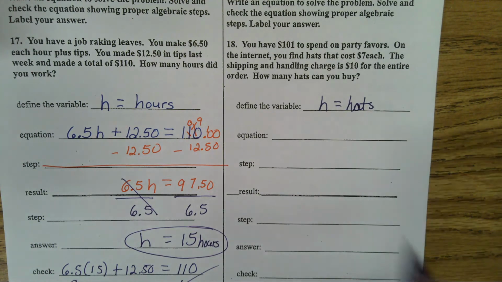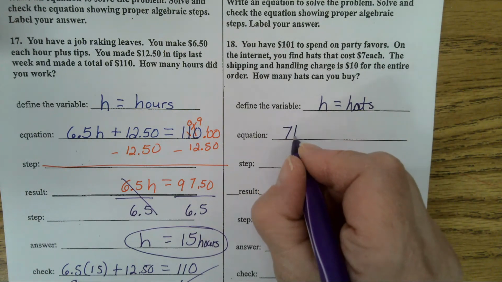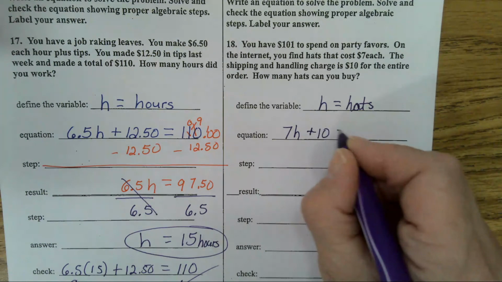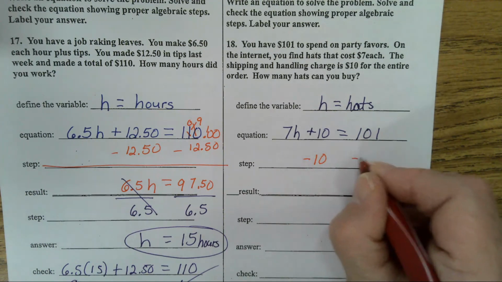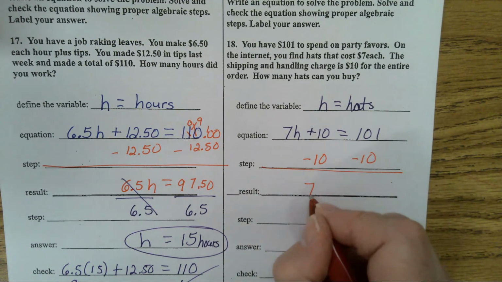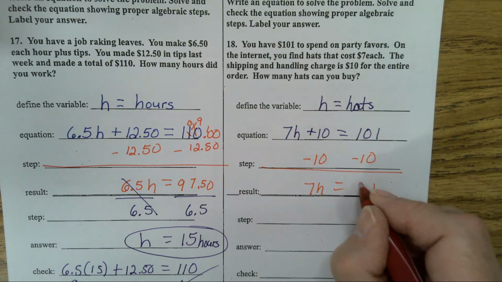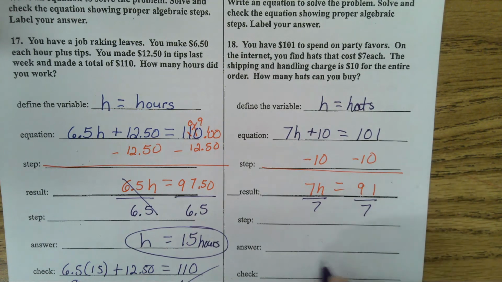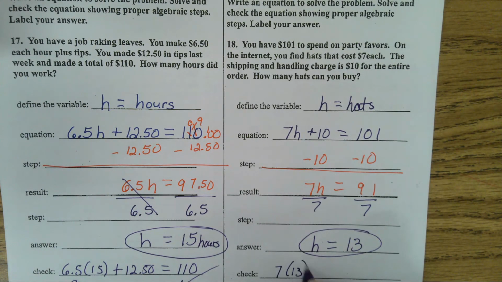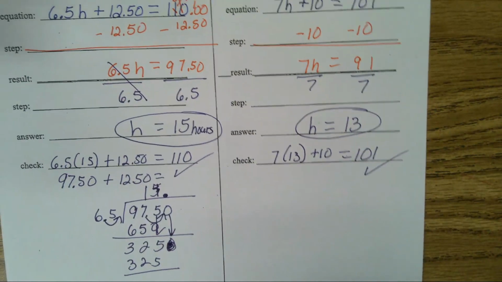So you have 7 times h plus 10 equals $101. Minus 10, minus 10, 7 times h equals 91. Divide by 7, divide by 7, h equals 13. 7 times 13 is 91 plus 10, that equals 101. There's my check step. Any questions?